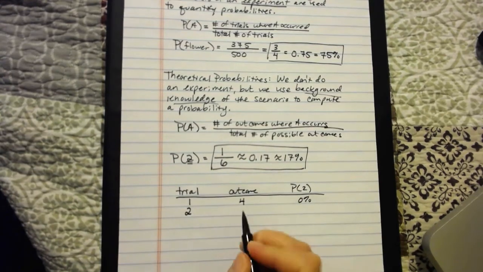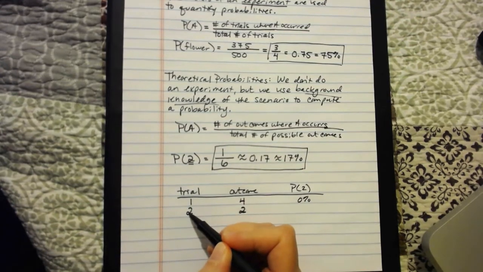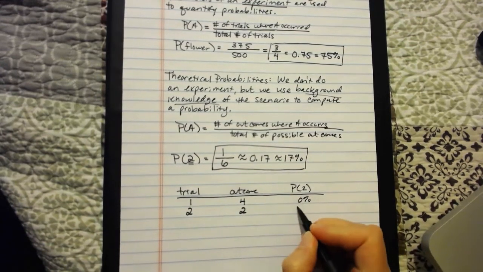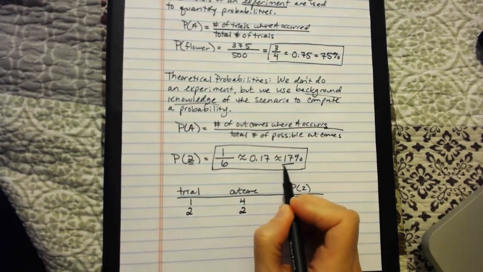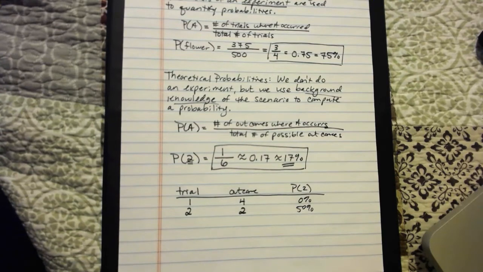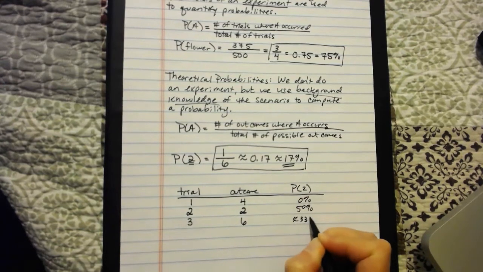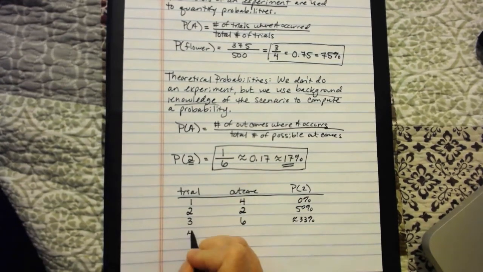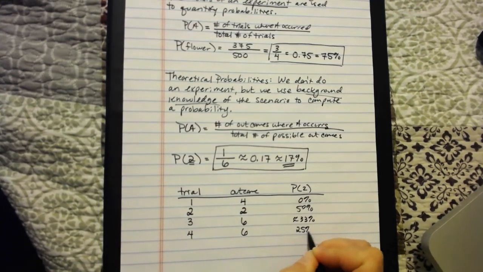So far, experimental probability is not agreeing with theoretical probability. Let's say on my second trial, I do manage to roll a 2. So now out of 2 total trials, I've gotten 1 2, which gives me an experimental probability of 50% for rolling a 2. Well, that's still not anywhere close to what we know the actual probability should be, which is 17%. Let's say on my third roll, I roll a 6. So now my experimental probability is 1 in 3, or about 33% of getting a 2. Let's say on my fourth roll I get another 6. So now it's 1 in 4, or 25%.